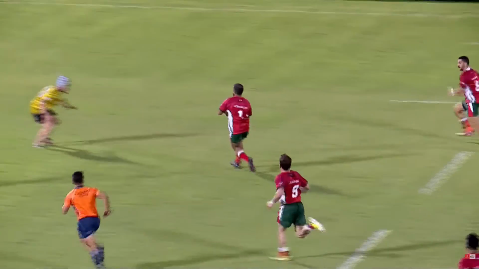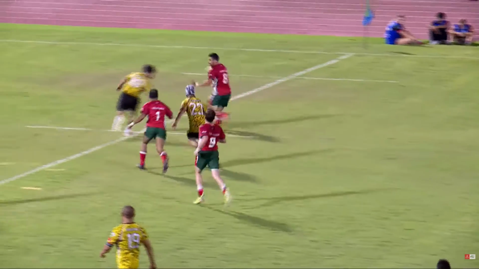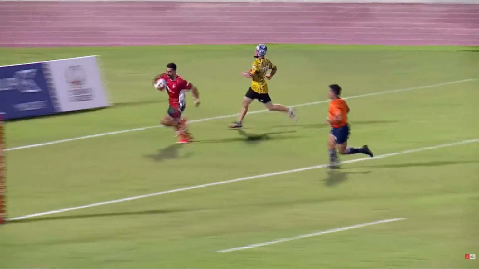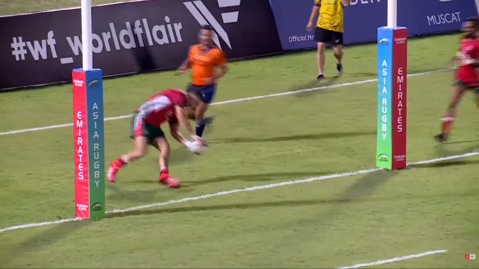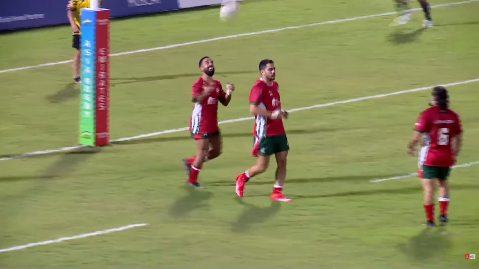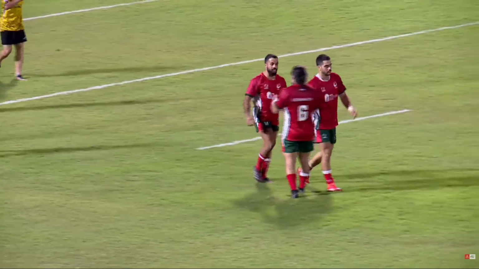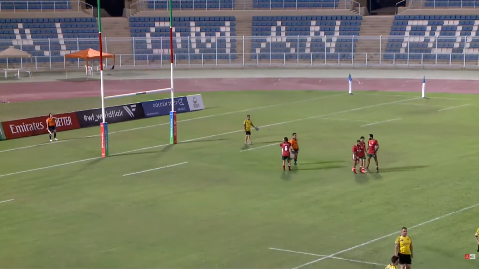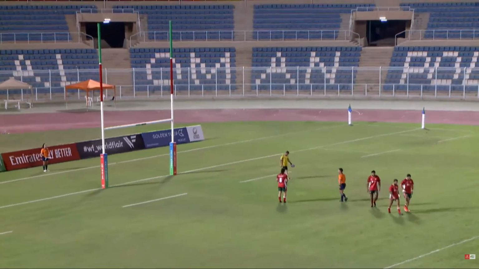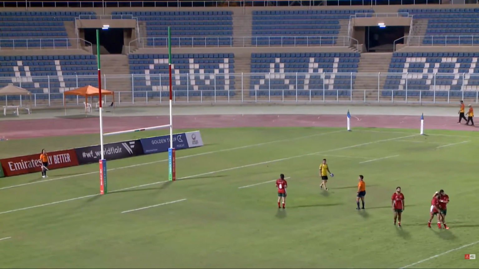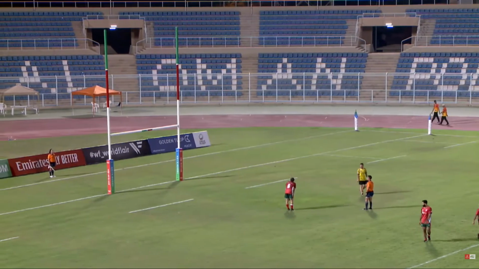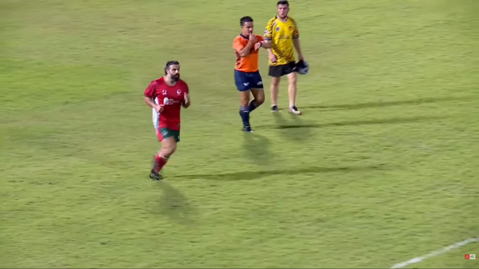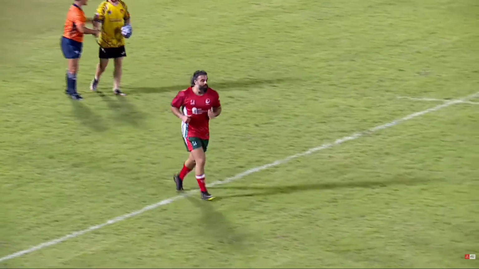And there is the full-time hooter, but the pass is given out wide. And Lebanon looking to really put the icing on that cake. And they have, with a try under the post to finish off that game. So it's another 5 points there, taking them out to 38-0 with the kick to come. If he converts this, they'll have a 40-point win. And he does, so I believe the full score is 40-0.